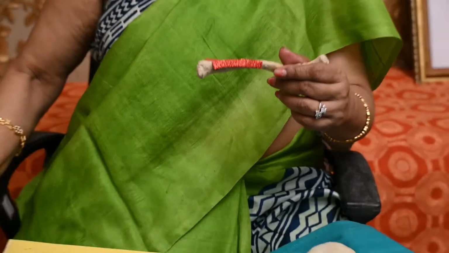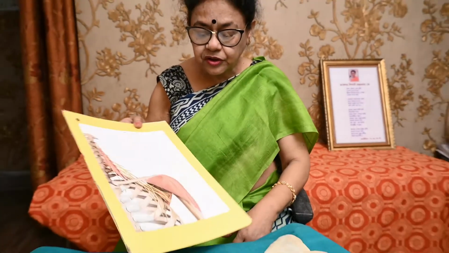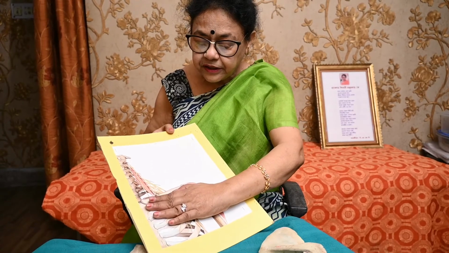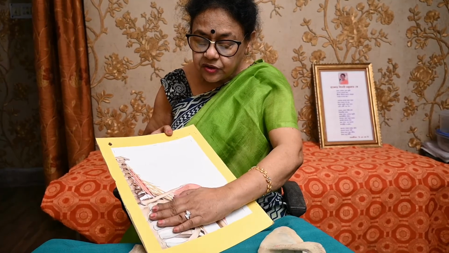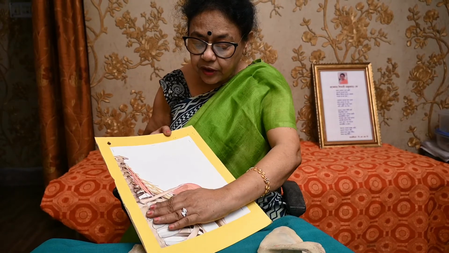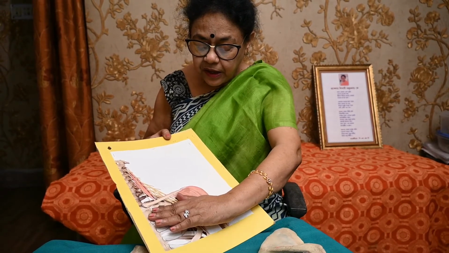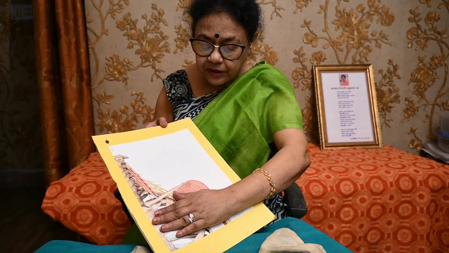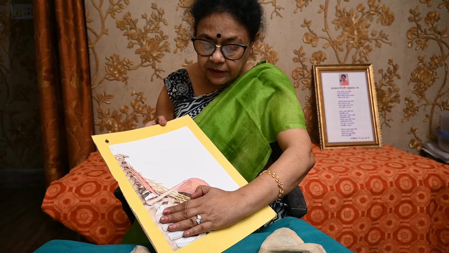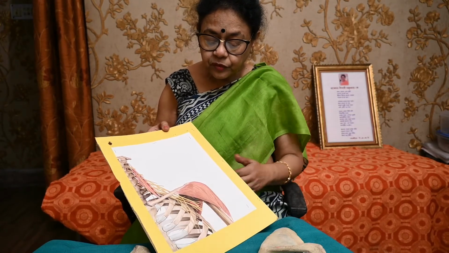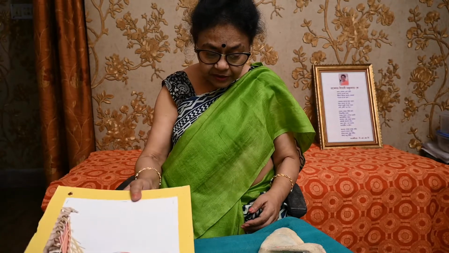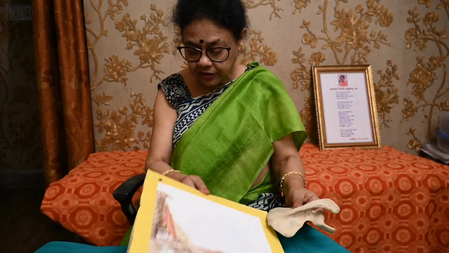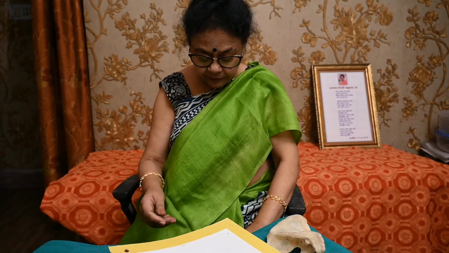It is situated here. The whole of these ribs are covered by the pectoralis major muscle, and between the deltoid muscle and the pectoralis muscle there is a groove. So this is the attachment on the anterior surface of the clavicle.